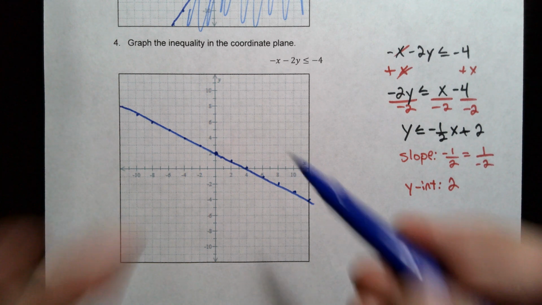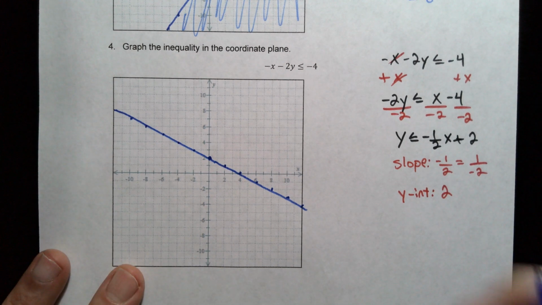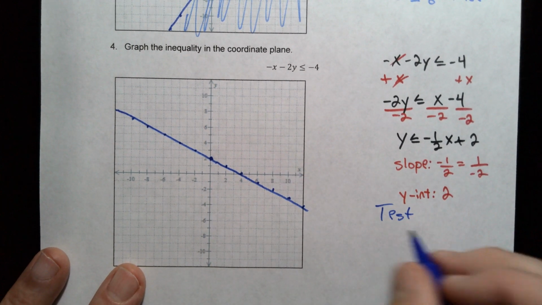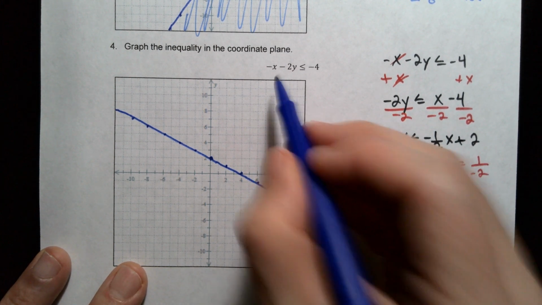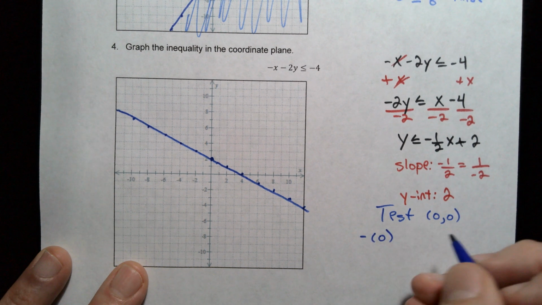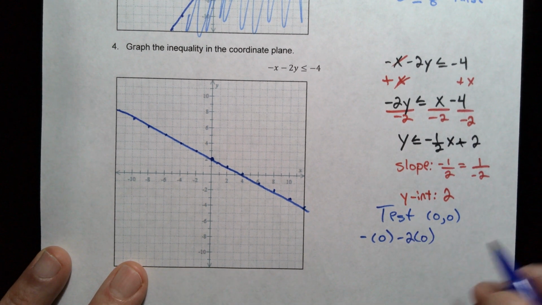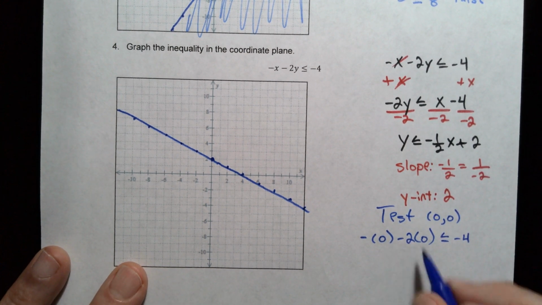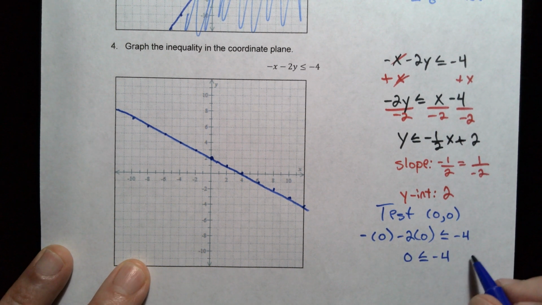Okay, now do I shade above it or do I shade below it? Okay, I need to test a point. So I will test (0, 0). Test this point right here. And I'm using this, remember, so negative, instead of x, it's negative 0. Minus 2 times, instead of y, that's another 0, is less than or equal to negative 4. Okay, all this stuff over here is just 0, so 0 is less than or equal to negative 4. Is that true or false? That is false. 0 is not less than negative 4.